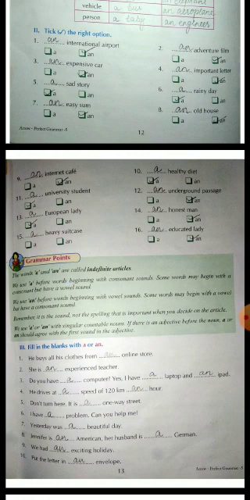We use a before words beginning with consonant sounds. So students, you already know what consonants and vowels are, right? There are 5 vowels: a, e, i, o, u, and the rest of the letters in the English alphabet are called consonants. A, e, i, o, u are vowels and the rest of the letters are consonants. So students, we use the article a before words beginning with consonant sounds.